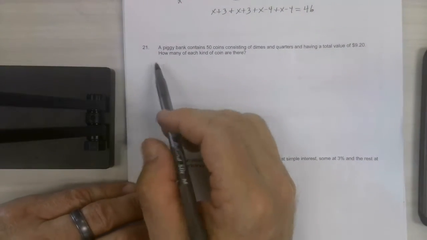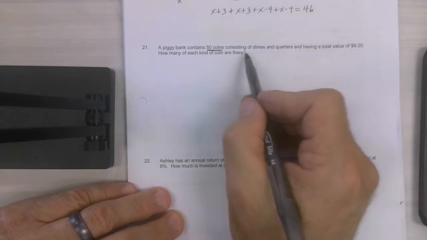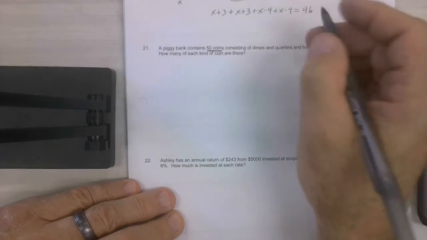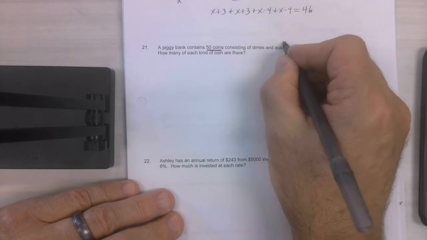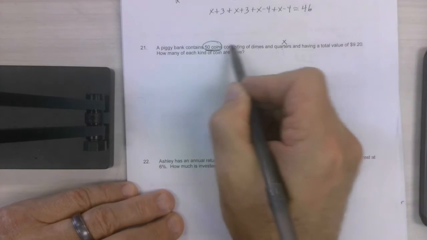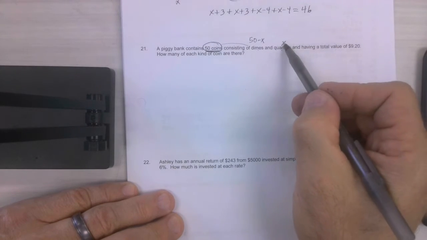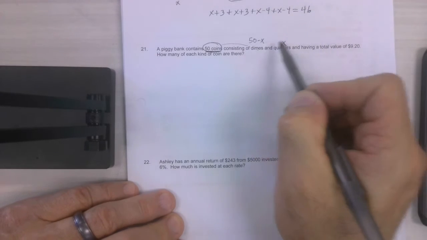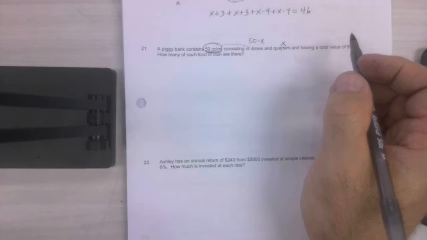Number 21, a piggy bank contains 50 coins. That's significant, consisting of dimes and quarters. So I'm just going to call quarters X. And if there's 50 total coins, then the number of dimes would be 50 minus X. So if there's 10 quarters, there's 40 dimes. If there's 25 quarters, there's 25 dimes. If there's 40 quarters, there's 10 dimes. But this is how you represent it mathematically.